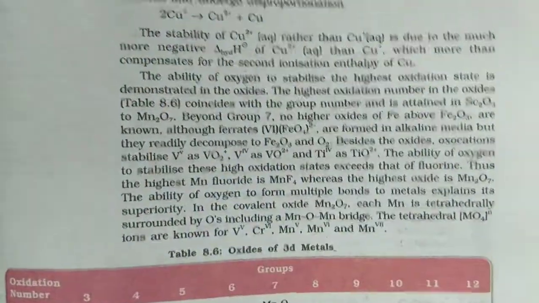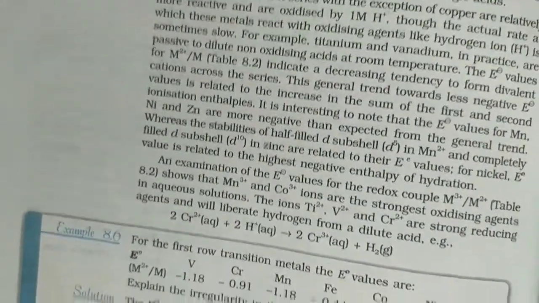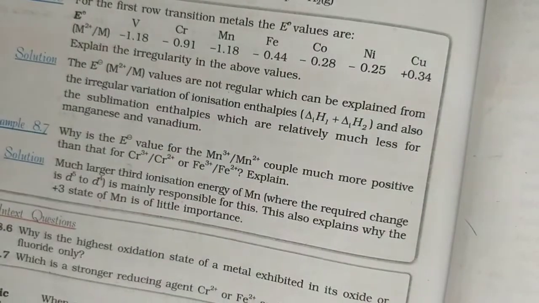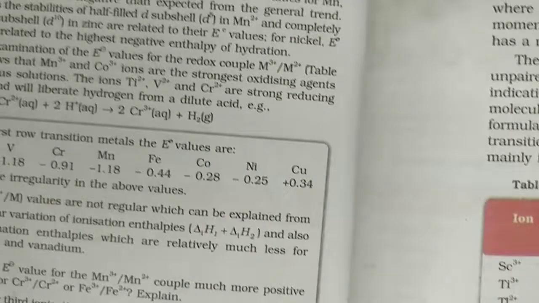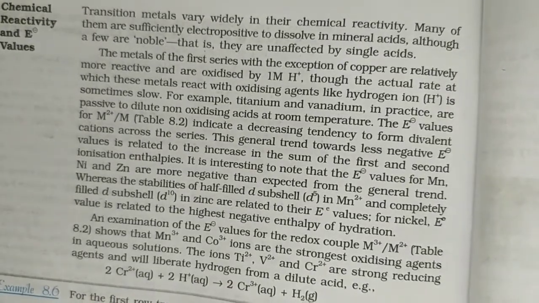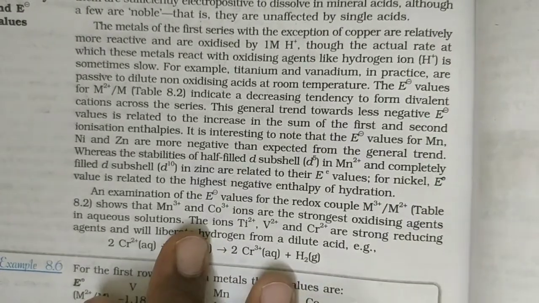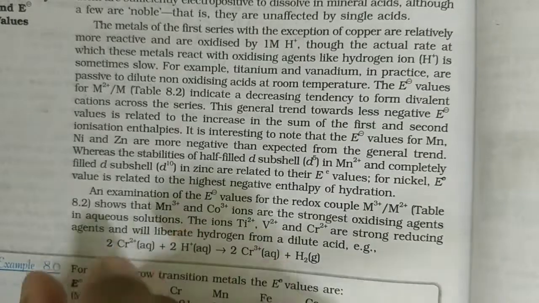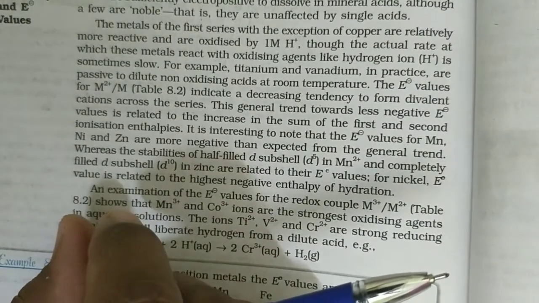In the next class we will continue this small concept in oxidation states and even chemical reactivity and E0 values also. After that, the remaining concepts are very easy and we can complete them easily: magnetic properties, colored complexes, all these things. That is about today's class. I hope everyone is clear about what we completed today. Everything is neatly written on the paper, so make notes neatly and follow the things carefully.